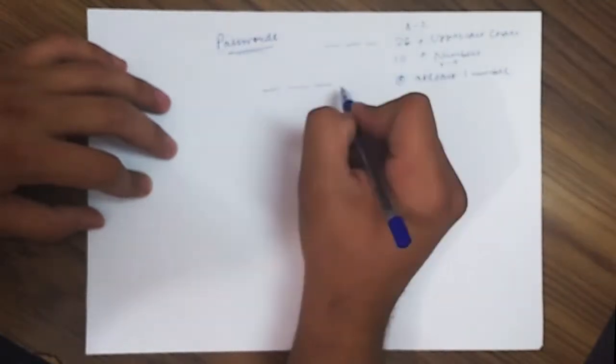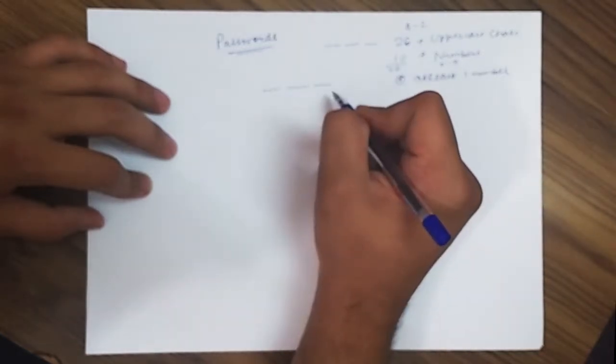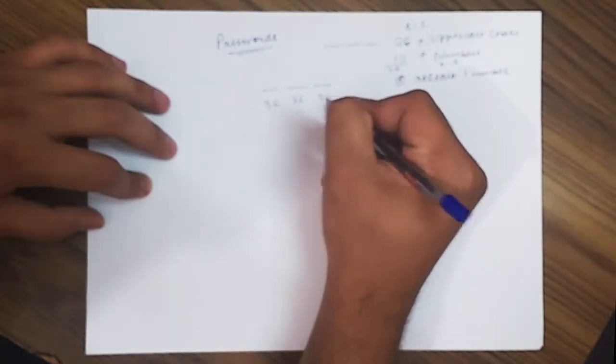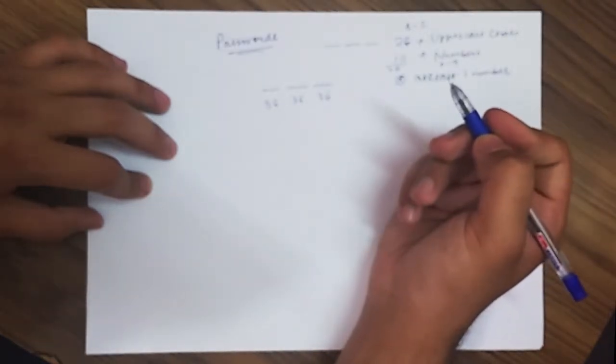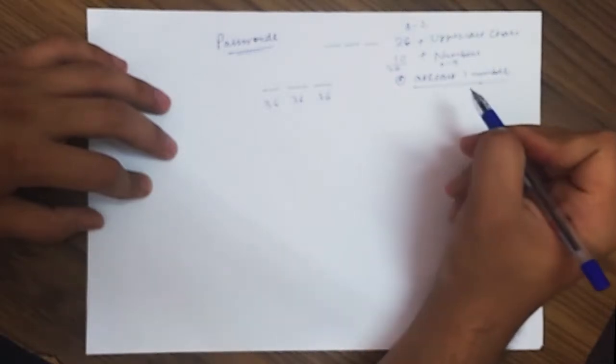So you have to fill these places, and you have 36 choices for each of these places. Now let's take this restriction into consideration.